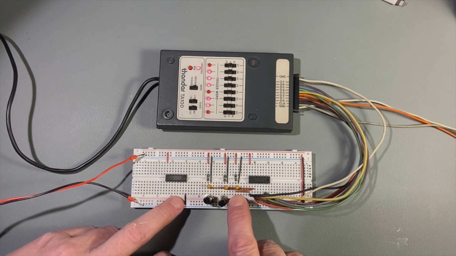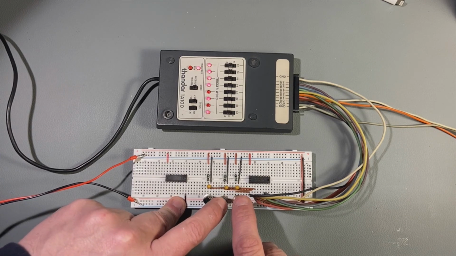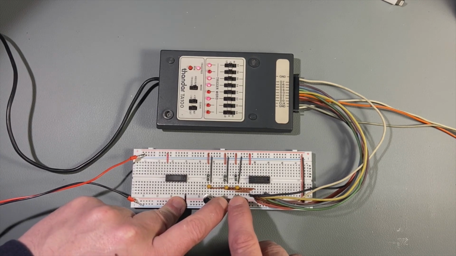When we bring the enable pin active low, notice that the outputs will now change as we step through the various input states.